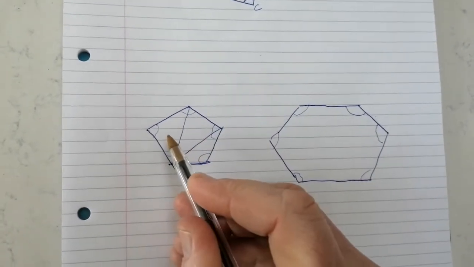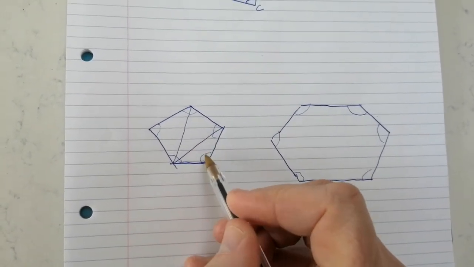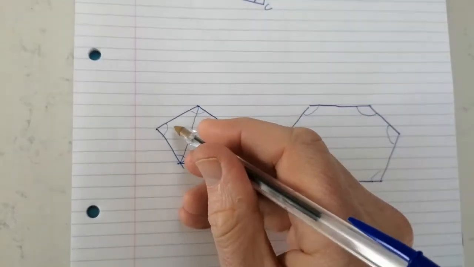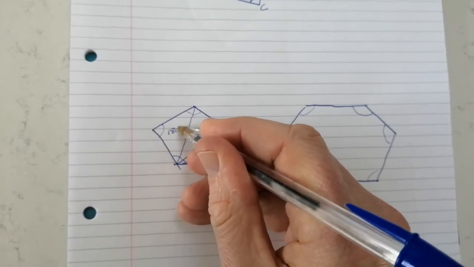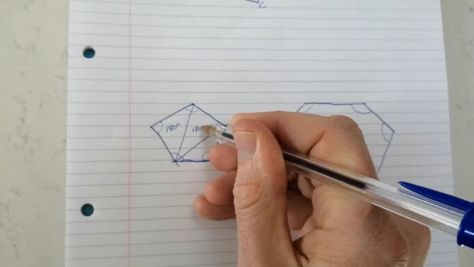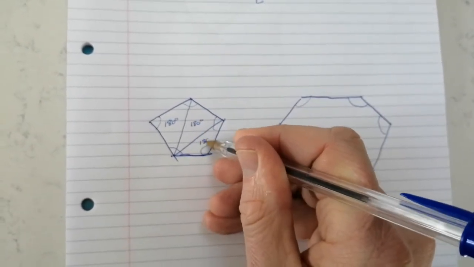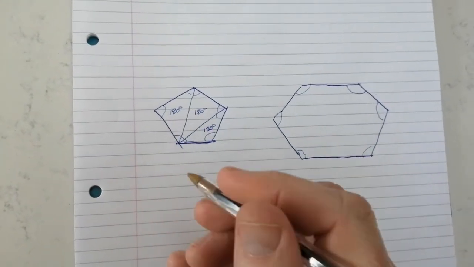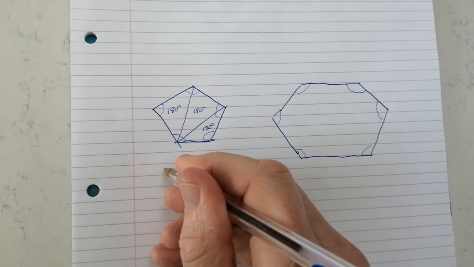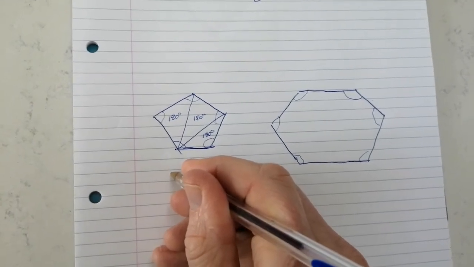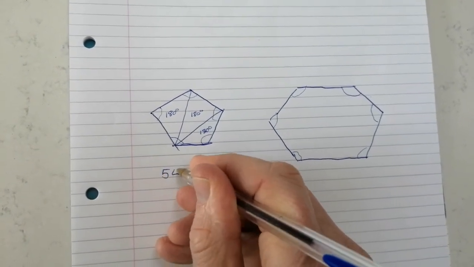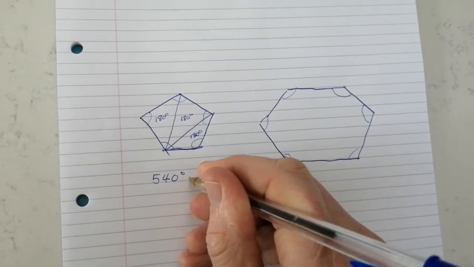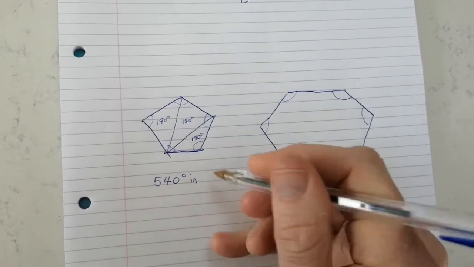If I draw that now, you can see I've got 3 triangles here. Now I know that each triangle, the angles in it add up to 180 degrees. And so if I add them together, 180 plus 180 plus 180 is what? 360, 540 degrees, we'll say, in this pentagon.